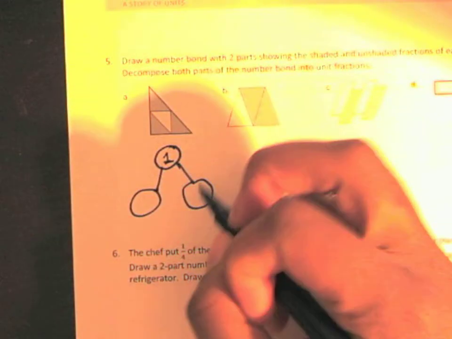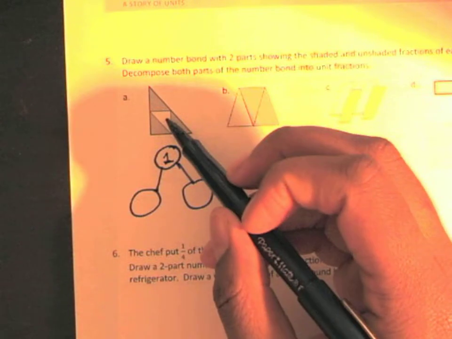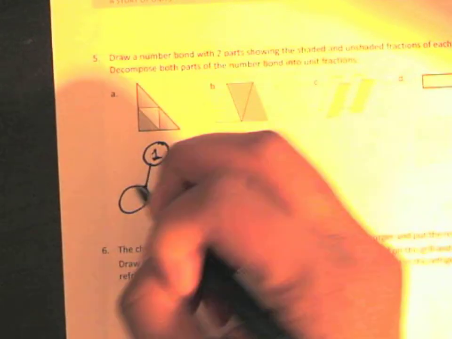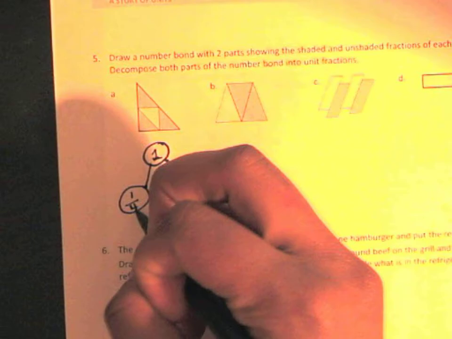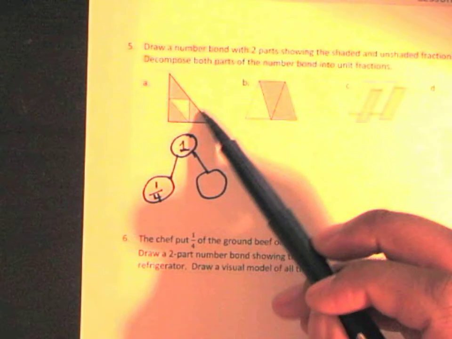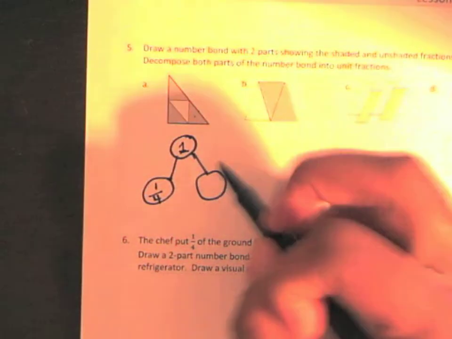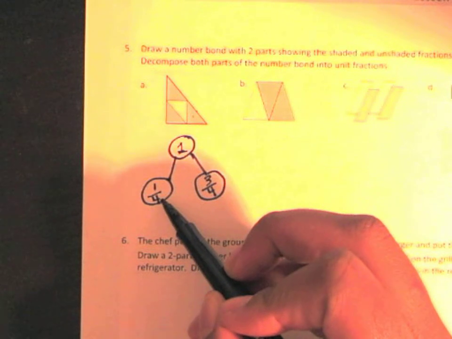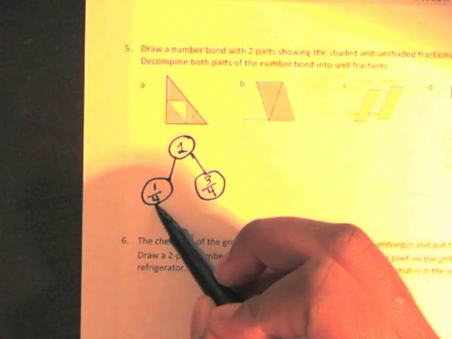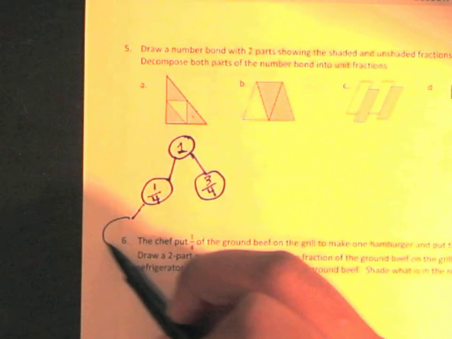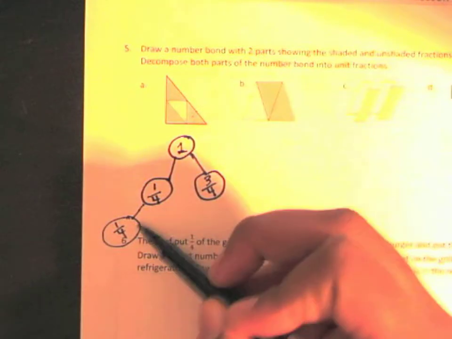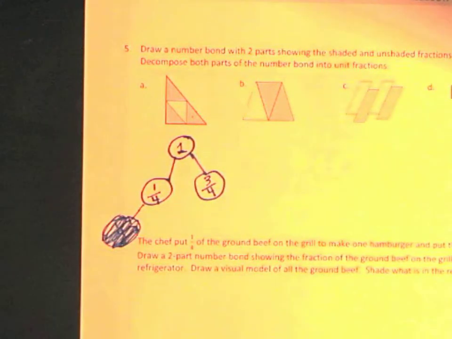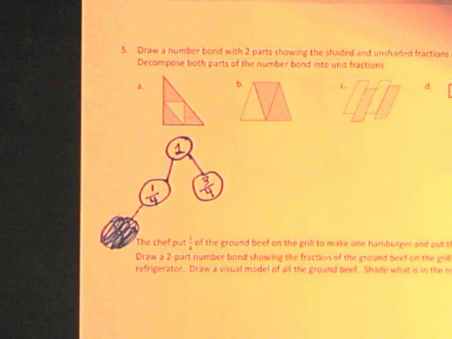Okay, next here, I want to break it down. So I have one side that is not shaded, so that's 1 out of 4. And here I have 3 that are shaded, 1, 2, 3. So that's going to be 3 over 4. So I can't break 1 down any further, because if I broke it down here, that would just be 1 over 4 again, and I don't need to write that twice. So we don't need to break 1 over 4. If the numerator or the top number is 1, you don't need to break that down anymore. This side is broken down as far as it can go.